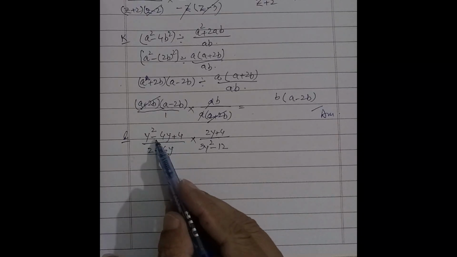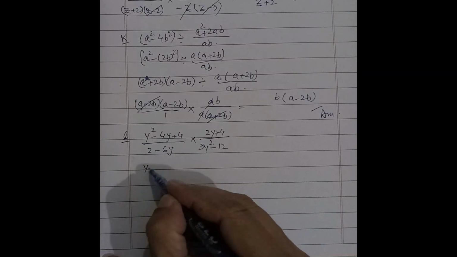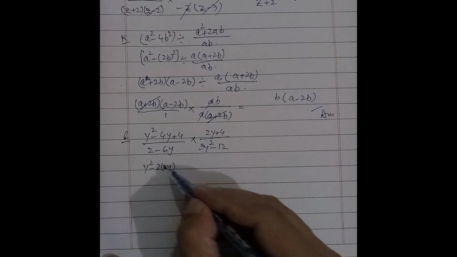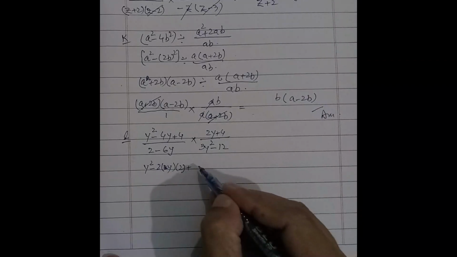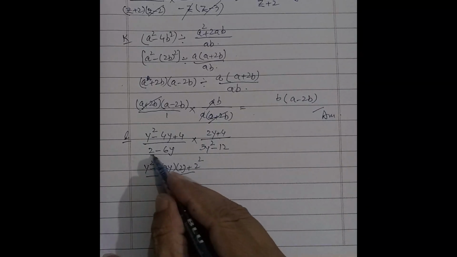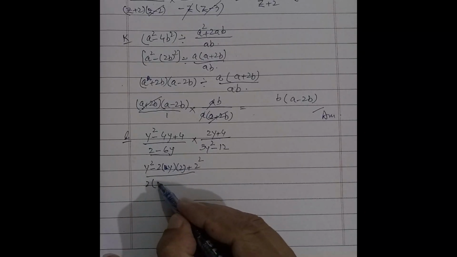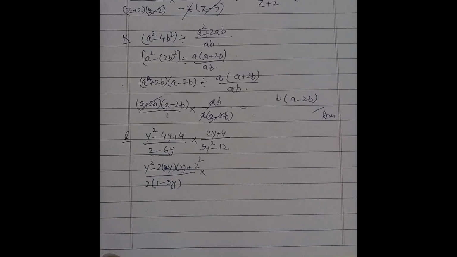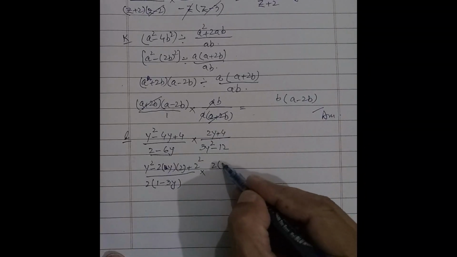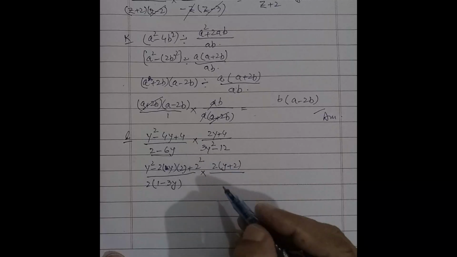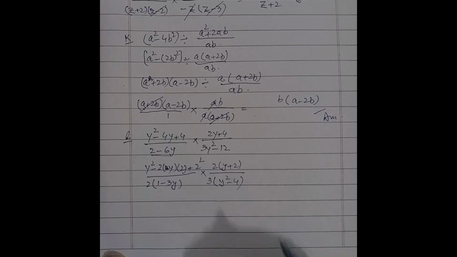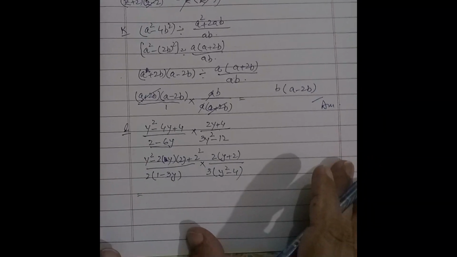This value y square minus 4y plus 4 is y square minus 2y, sorry, 2 into y into 2 plus 2 square over take common 2. The remaining is 1 minus 3y multiply by take 2 common y plus 2 over remaining in the denominator take common 3 and in the bracket y square minus 4. Now simplify it.